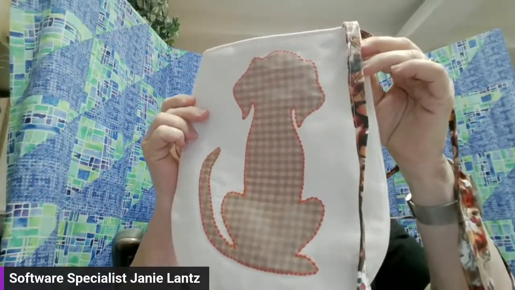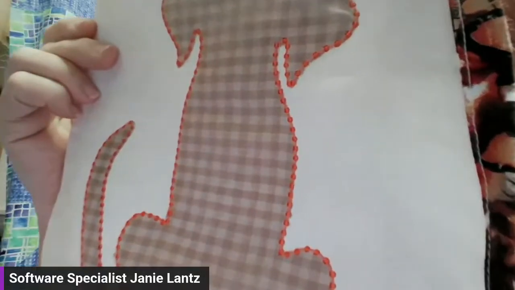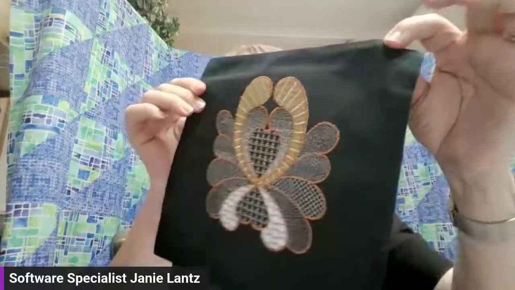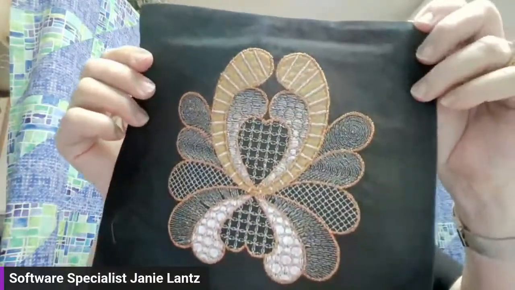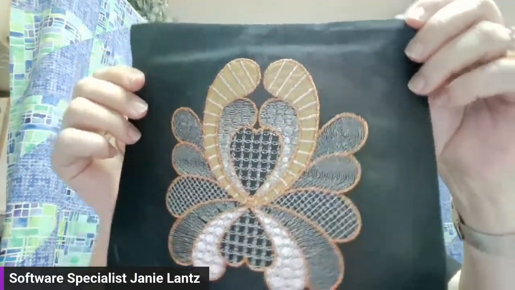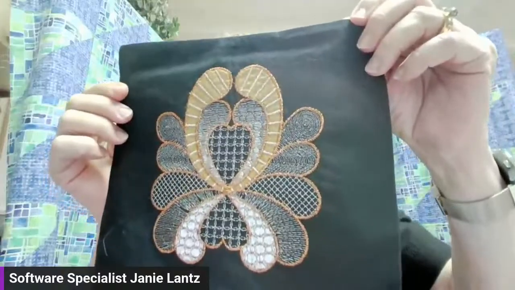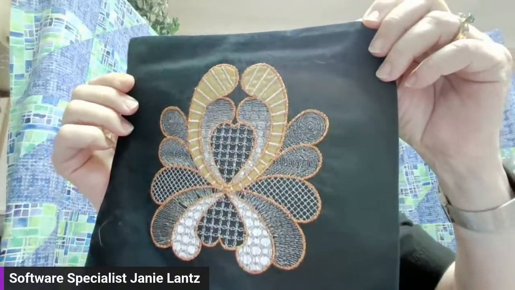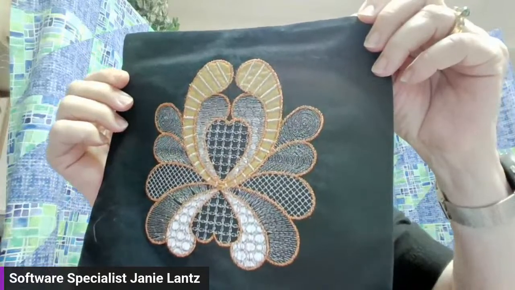Applique is done with a, see how it's got a motif stitch? It's got a candle wicking stitch around the outside edge. These are all things done with our digitizing software. This one is actually a sample that shows you each one of those different specialty stitches. So there's Richelieu bars in there, there's spiral fills, there's motif fills. Very cool stuff we can do.